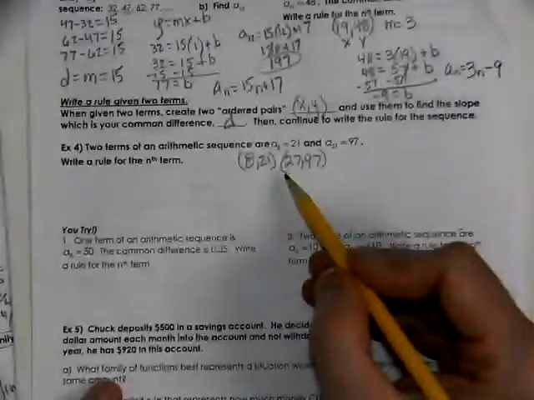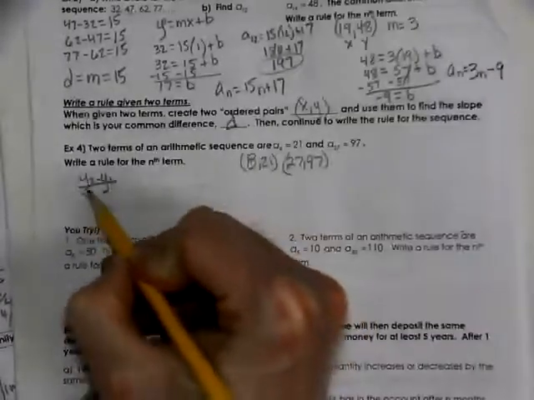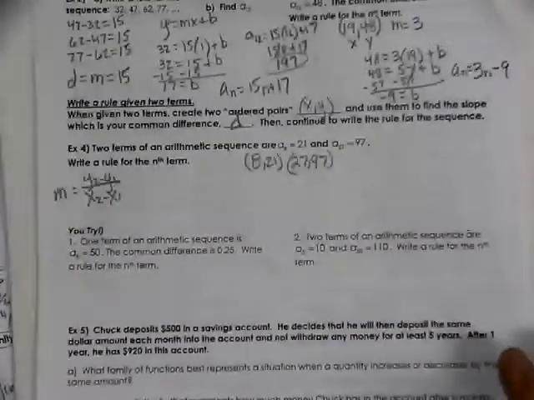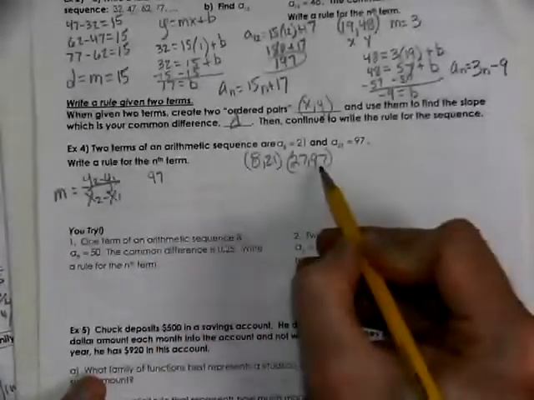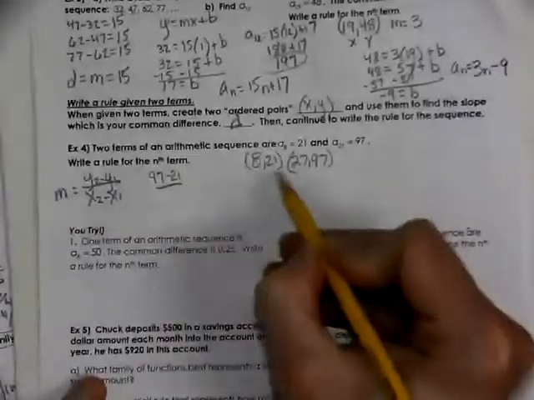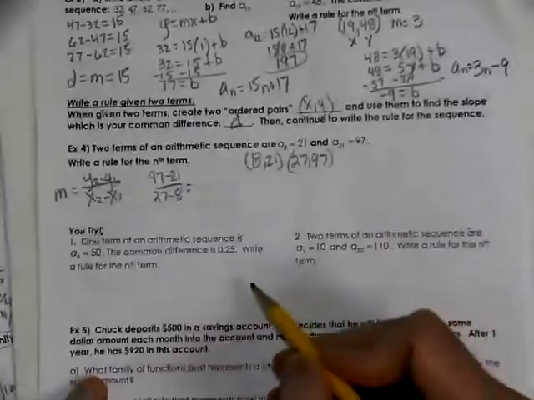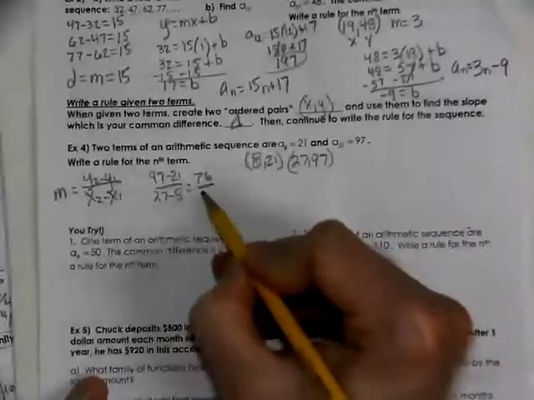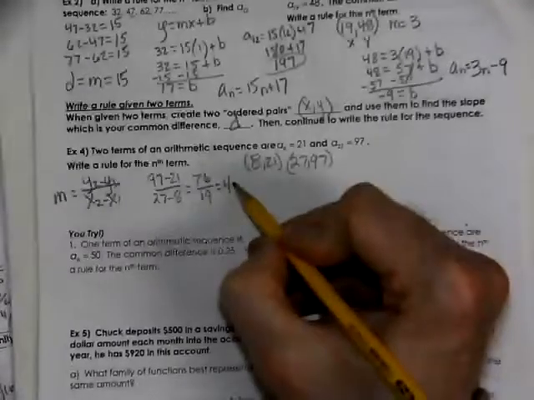So the first thing we want to figure out is what is our slope. We have a slope formula that's known as y2 minus y1 over x2 minus x1. That's considered the slope formula we learned in Algebra 1. So 97 is a y term, minus our 21, over 27 minus 8. So this would be 76 over 19. That's going to be 4. That is your m term.